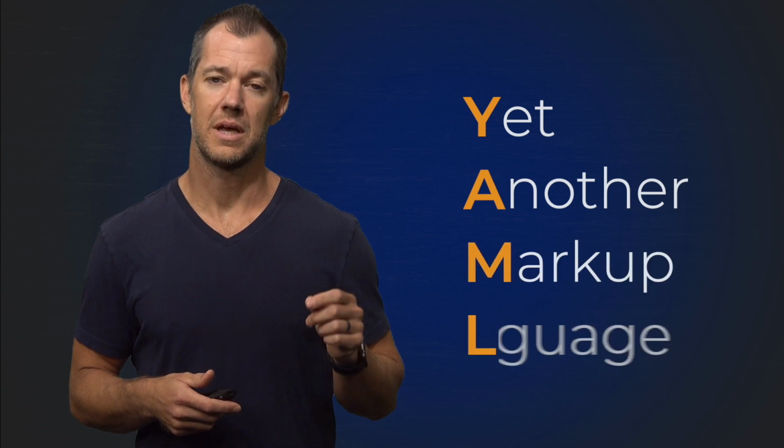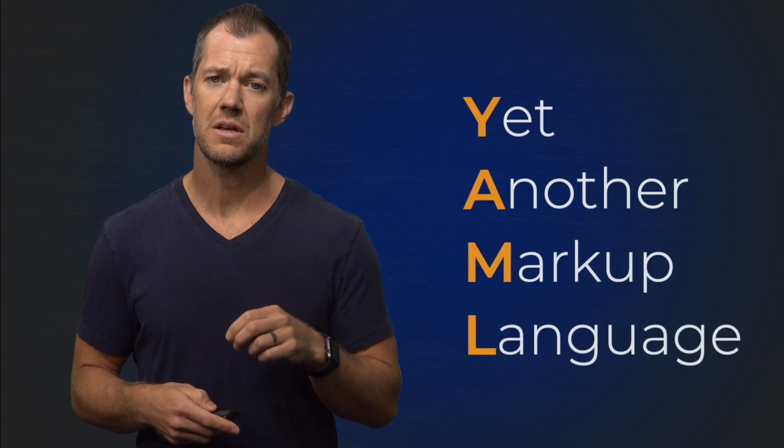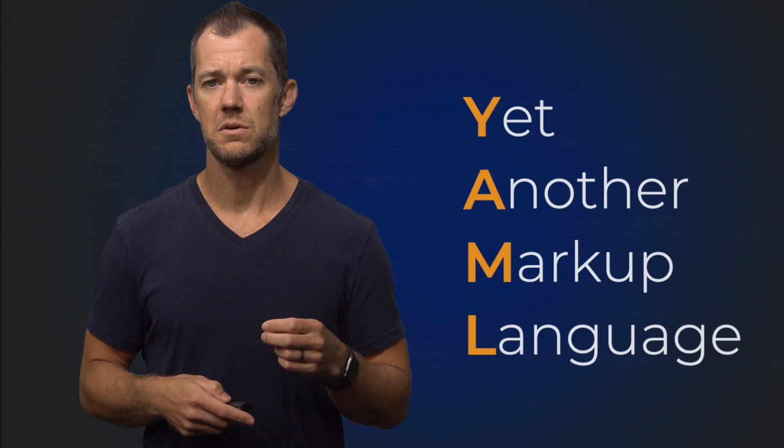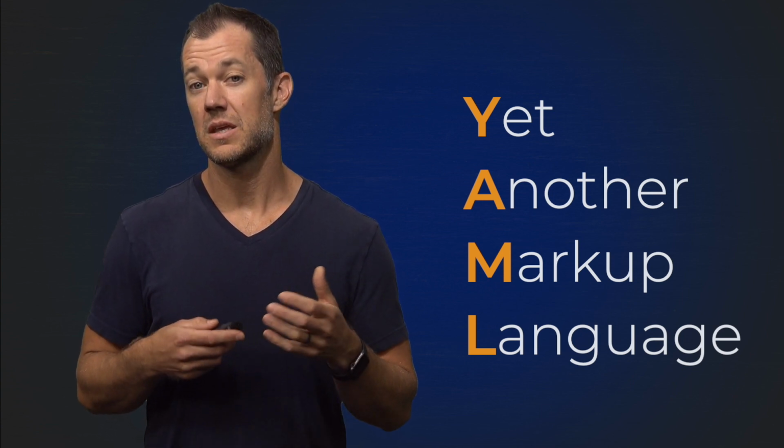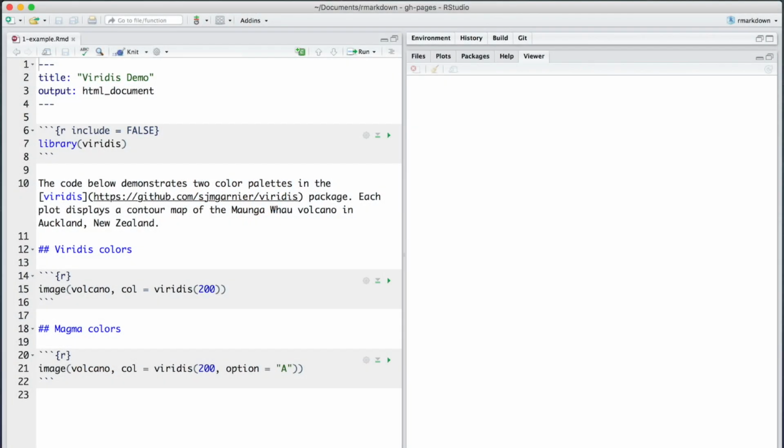YAML, Y-A-M-L, stands for Yet Another Markup Language. The YAML header can be quite important and useful when we are starting to think about using our R Markdown documents in order to generate reports. Let me show you how an R Markdown document works.